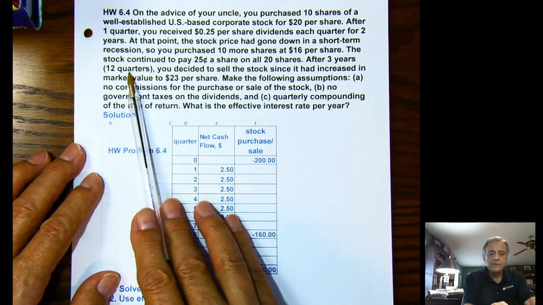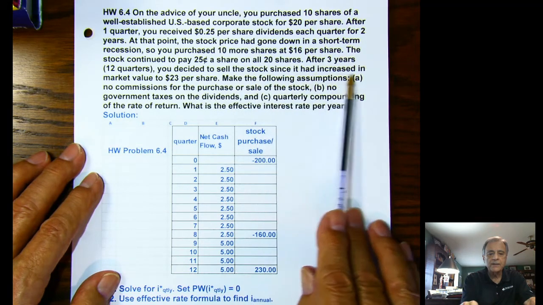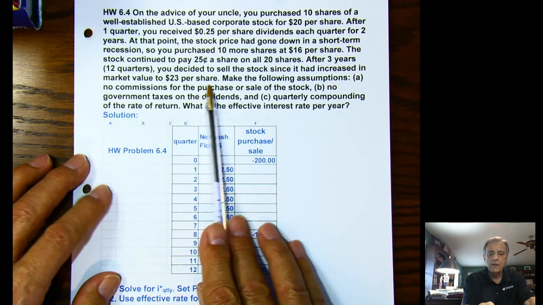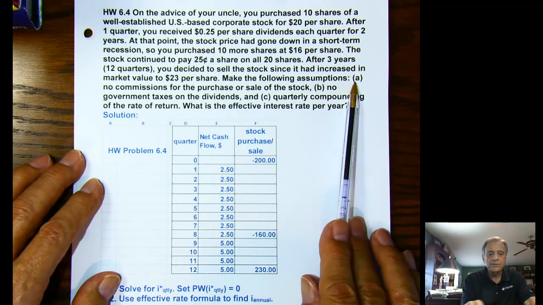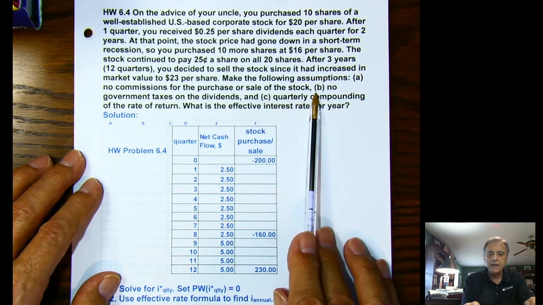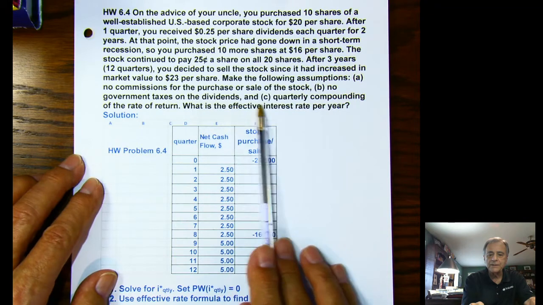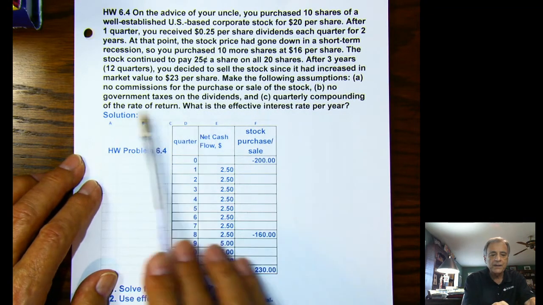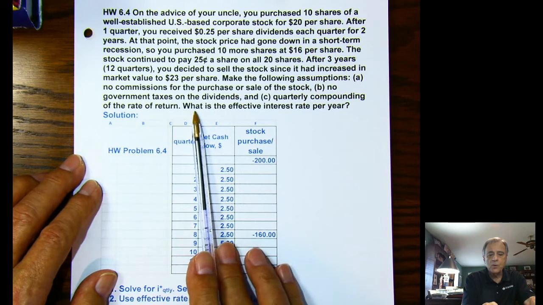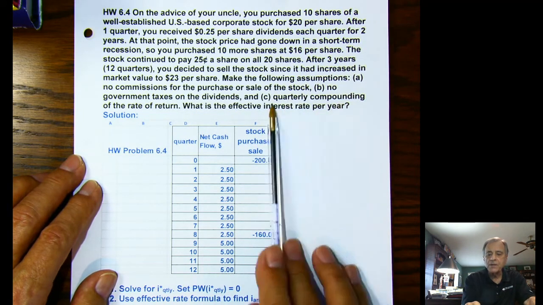After 3 years, 12 quarters, you decided to sell the stock since it had increased in market value to $23 a share. Make the following assumptions: no commissions for the purchase or sale of the stock, no government taxes on the dividends, and quarterly compounding of the rate of return. What is the effective interest rate per year?